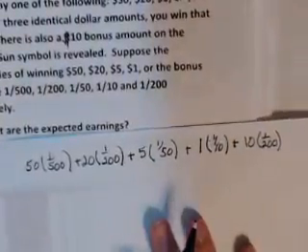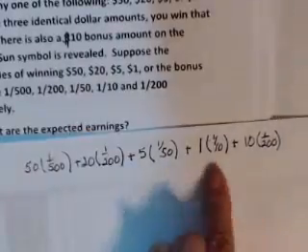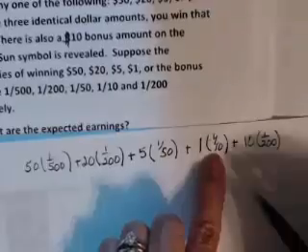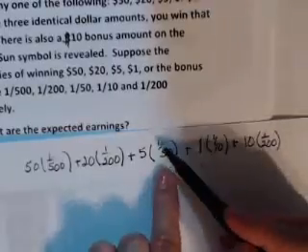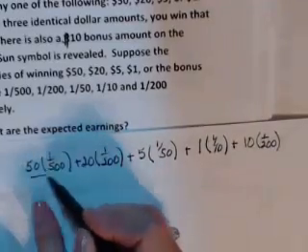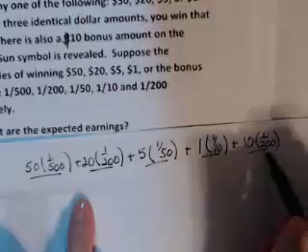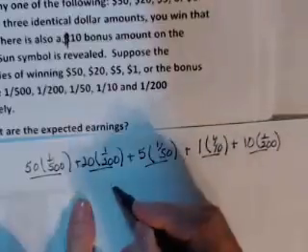So this means that 1 out of 200 players will get $10. 1 out of 10 players will get $1. 1 out of 50 players will get $5, and so on. So I'm going to multiply these together, then add them.